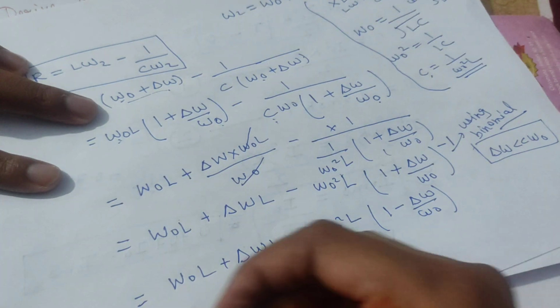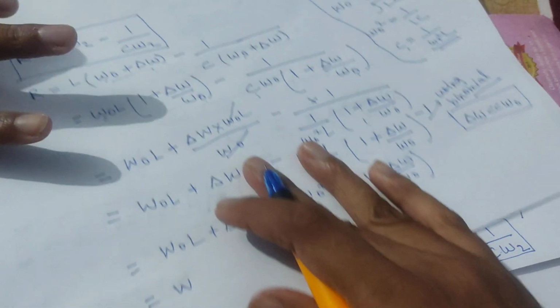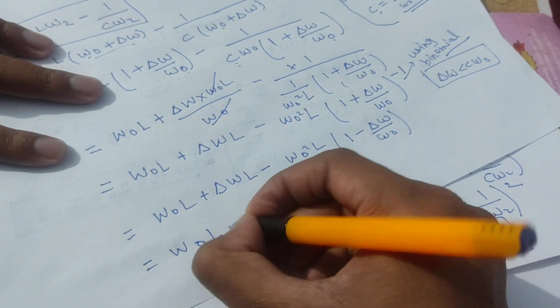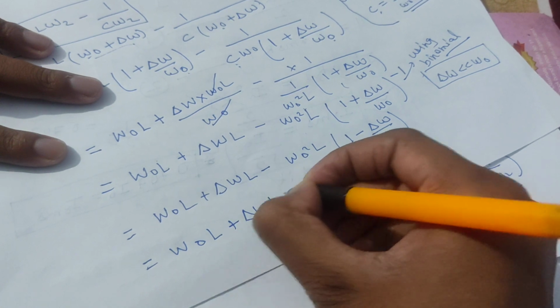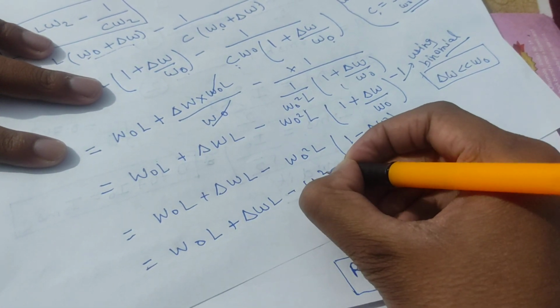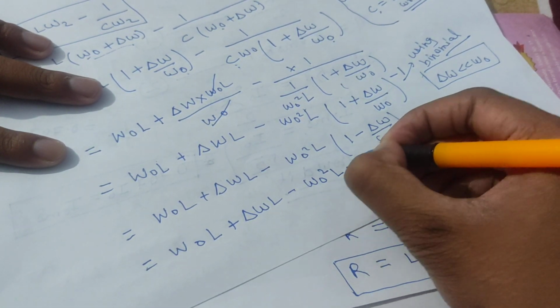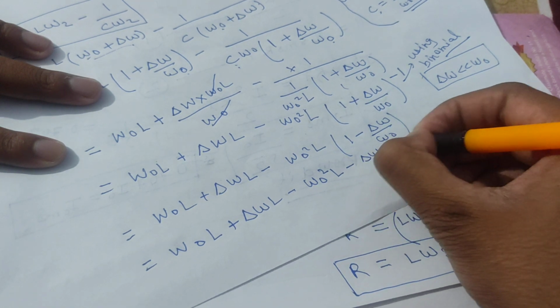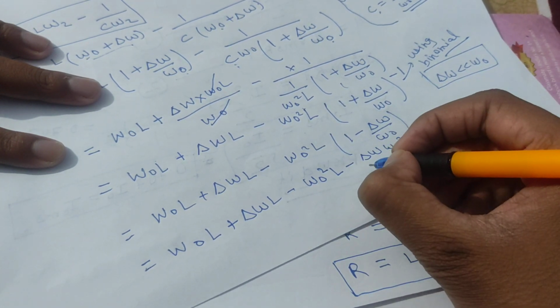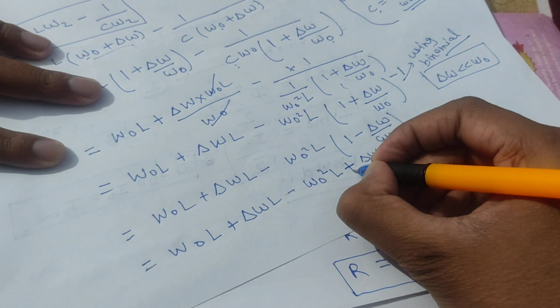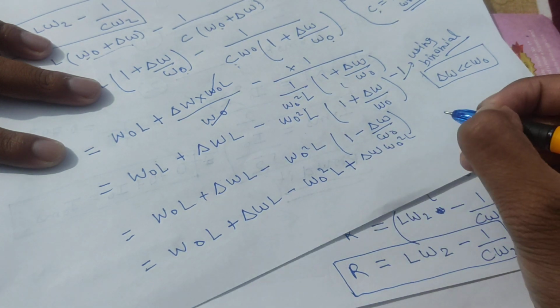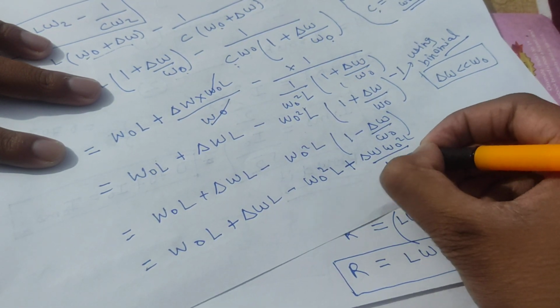Okay, now solve. Del omega square L, it will become the plus by omega naught.